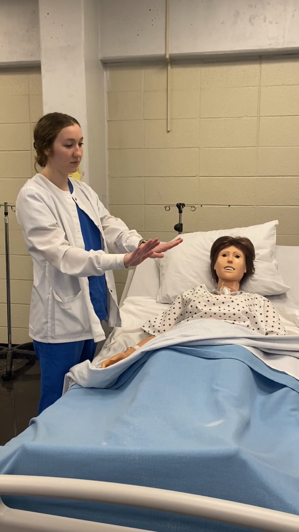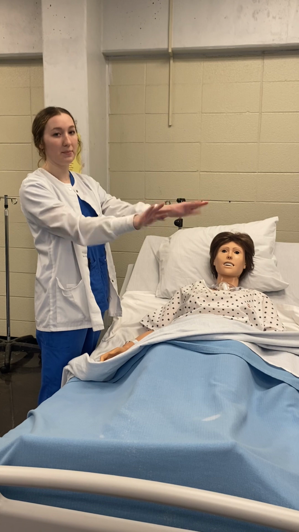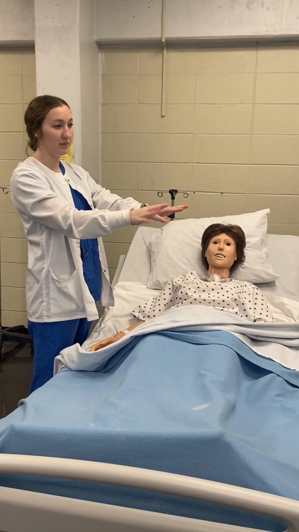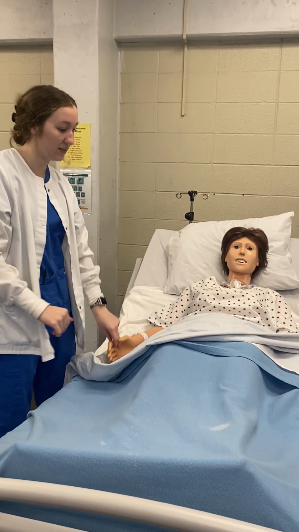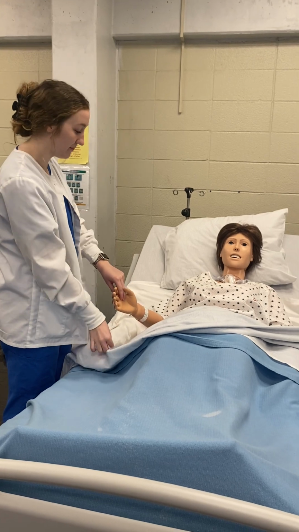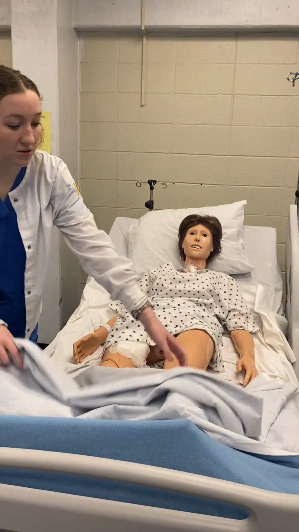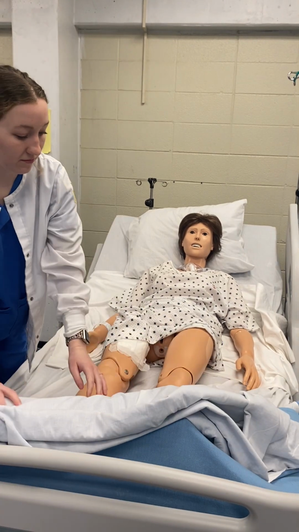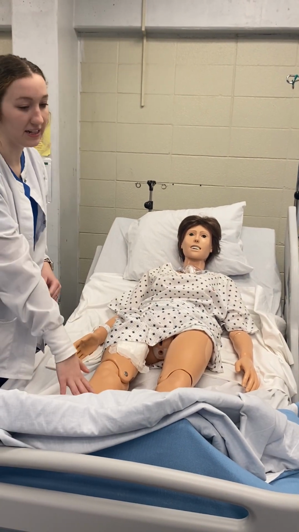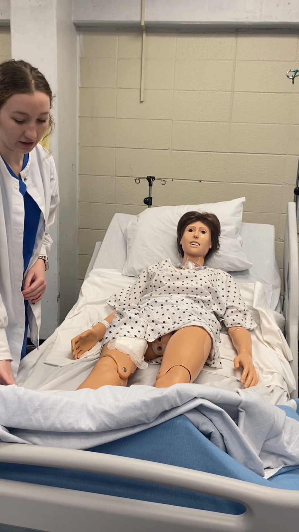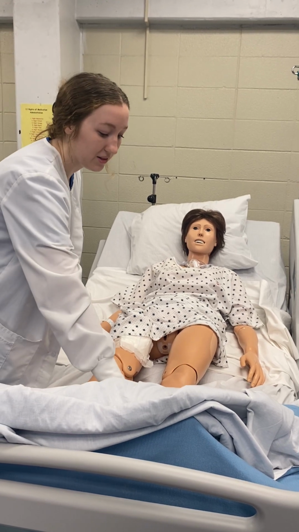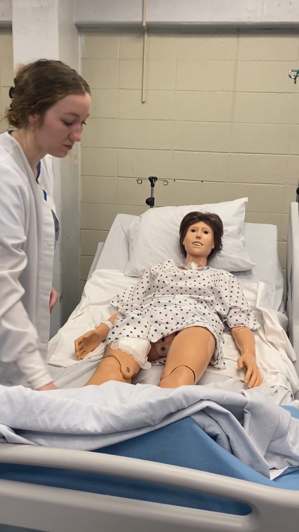I would have them flip their hands over rapidly to make sure they can do that. And then also I'm going to assess hand grip in both arms. And then I move down, and first I'm going to assess for any edema in the legs, and I'm going to check their pulses in their legs as well.